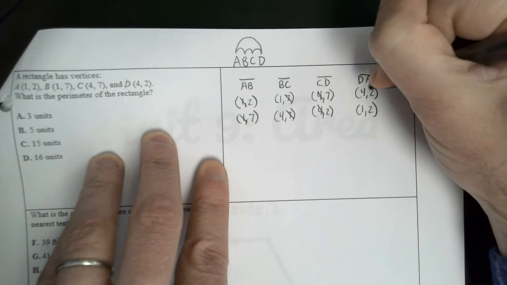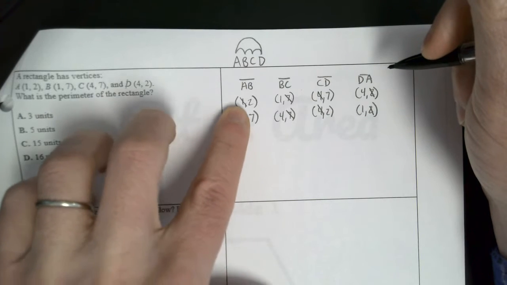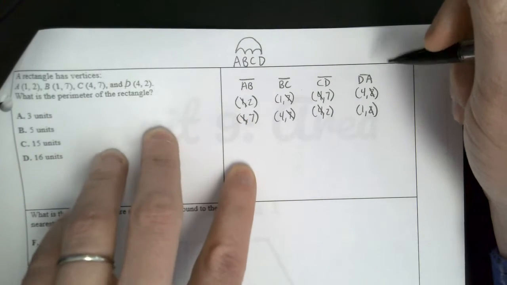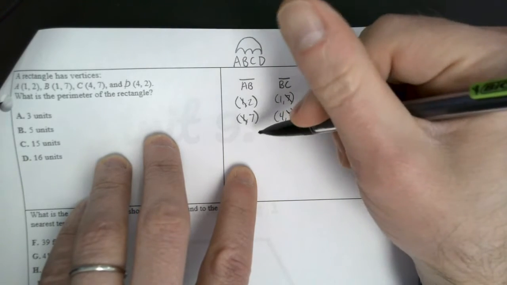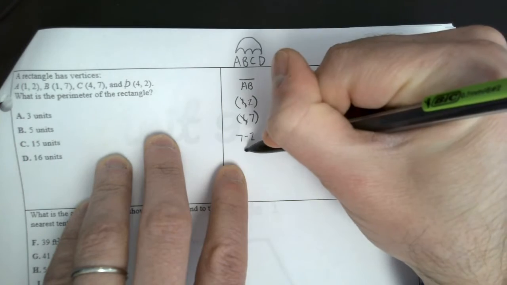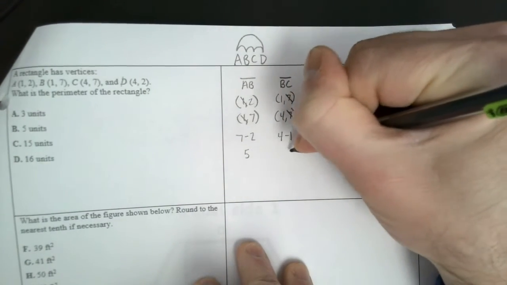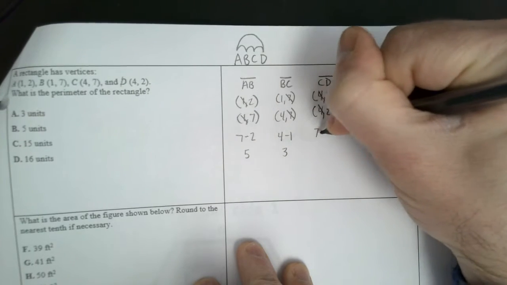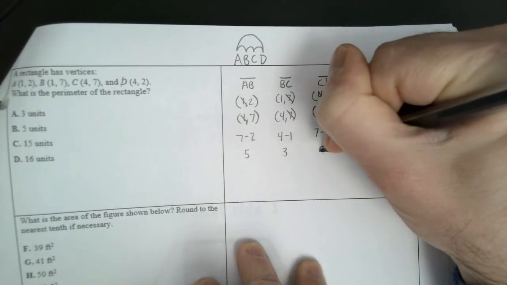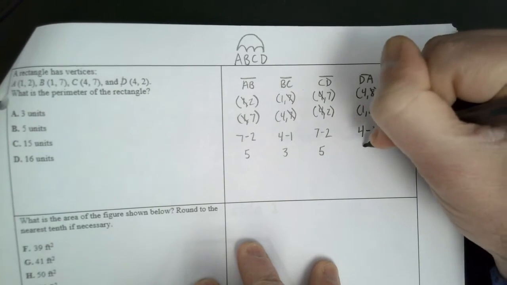And then we get some numbers here. So now we have 2 and 7. We're going to find the distance between them. We're going to subtract because they're in the same quadrant. 7 minus 2, 5. 4 minus 1, 3. 7 minus 2, 5. I'm feeling good because I'm seeing that pattern that you're going to get with a rectangle. 4 minus 1 is 3.